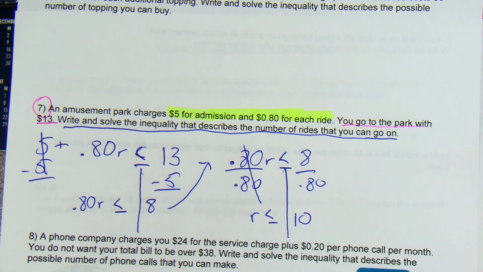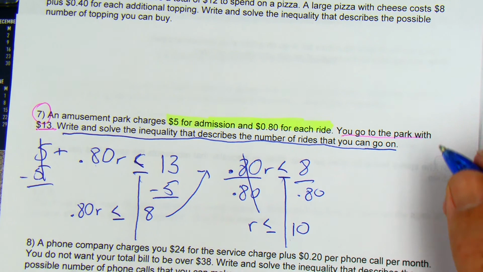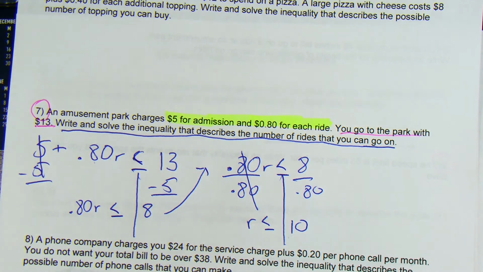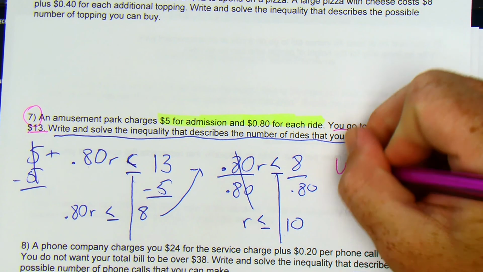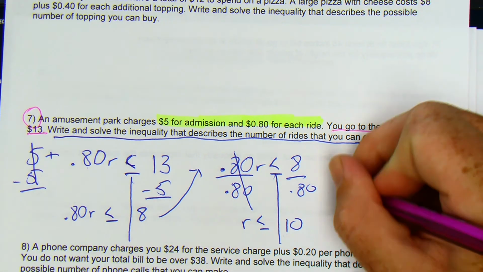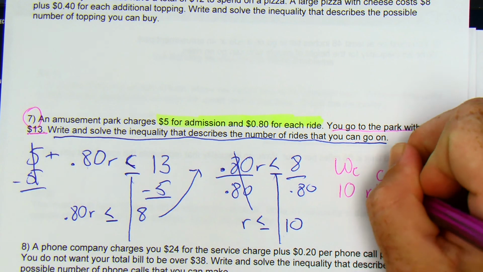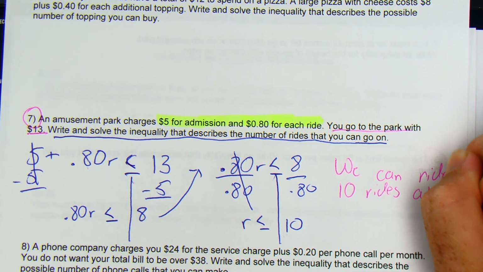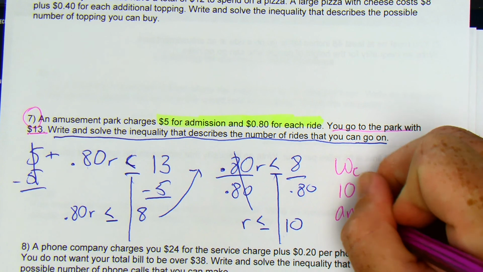And we know that R is rides. So we can ride up to 10 rides and still have enough money, right? Because it's $5 to get in, and then it's 80 cents for each ride. So we can ride 10 rides. That's what we're going to write for our sentence. I'll do it in a separate color. I'm going to say, we can ride 10 rides at the amusement park.